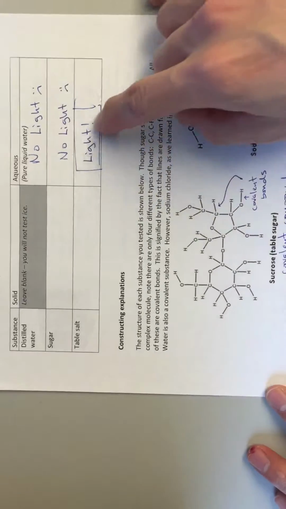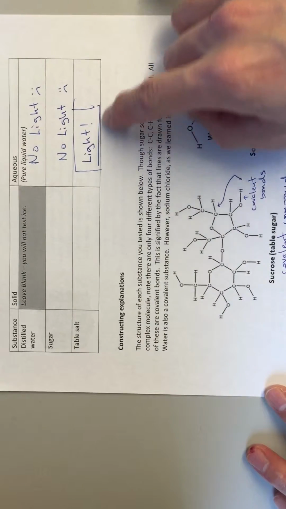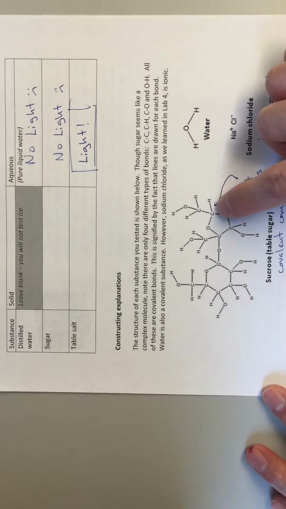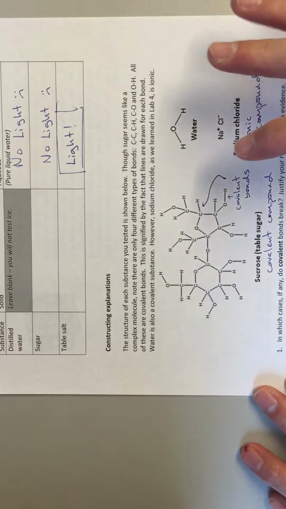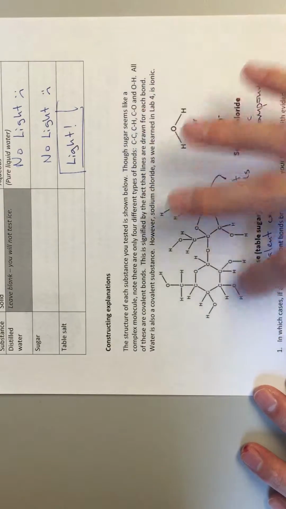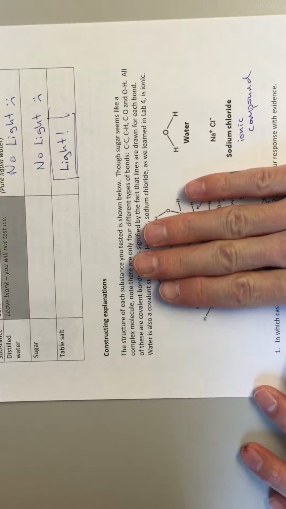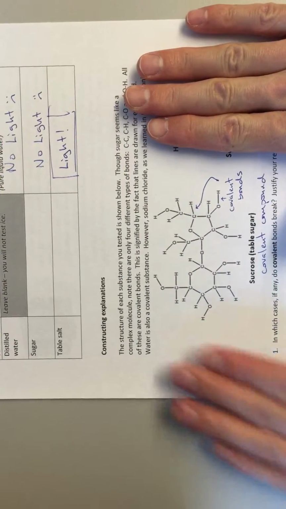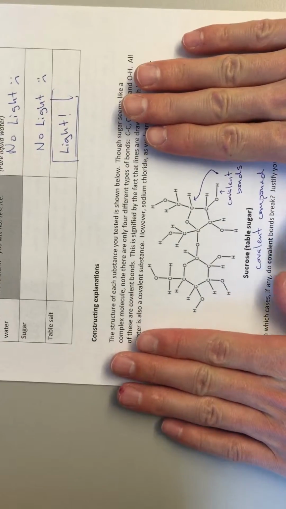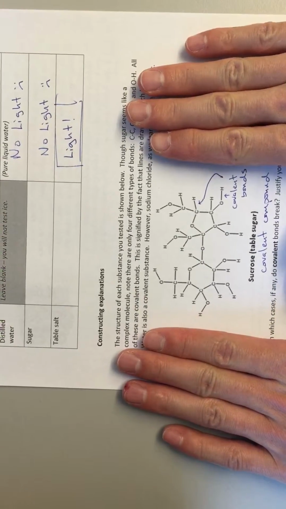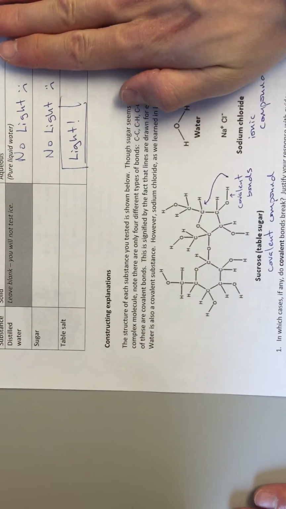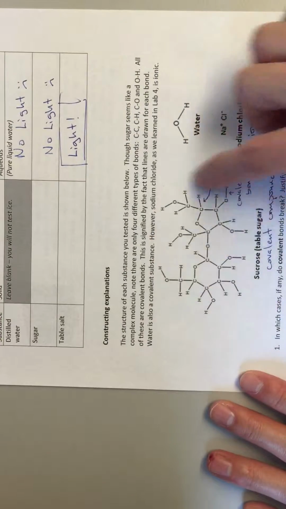So going back to our experiment here, our ionic bonds are breaking when we dissolve it in water, but our covalent bonds, those are not breaking, right? The intermolecular forces between this sucrose molecule and another sucrose molecule, those are breaking. So if my hands are sucrose molecules, when I put it in water, they're going to be separating, right? But this whole molecule is staying intact.